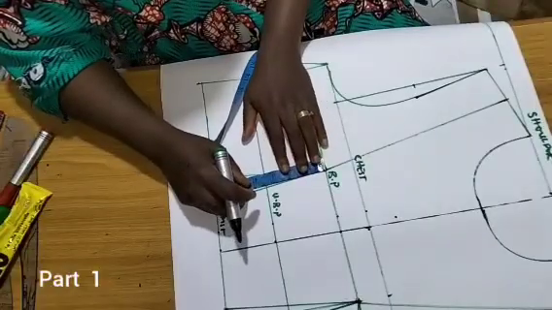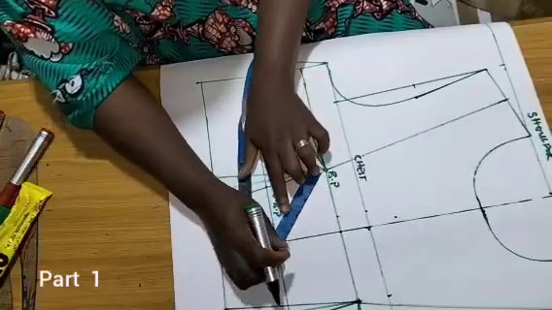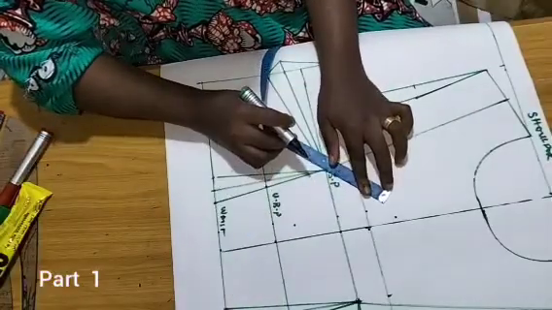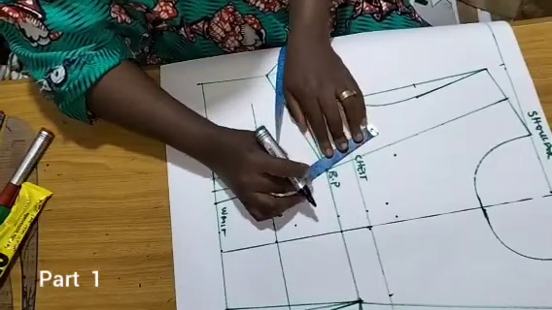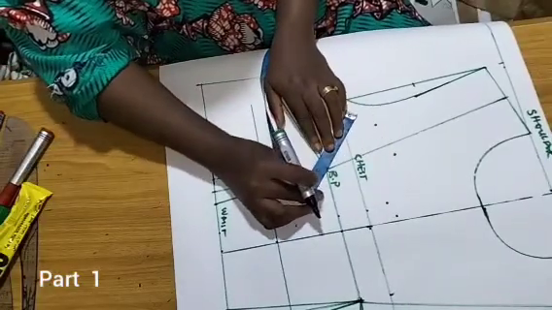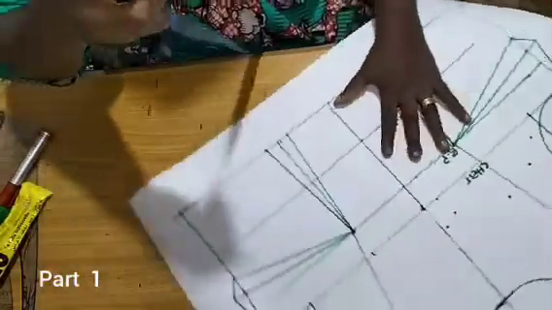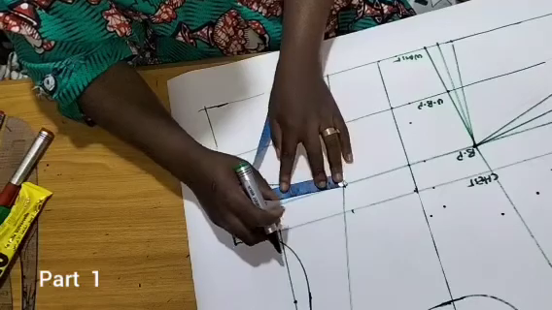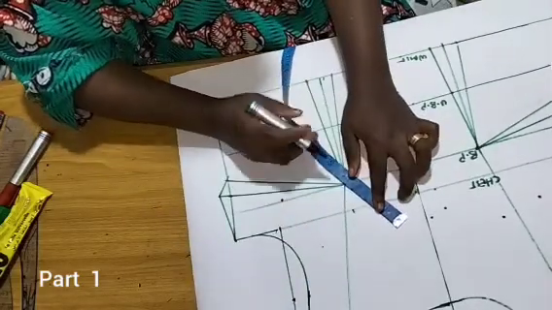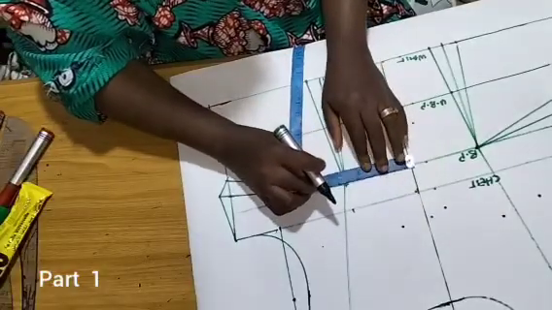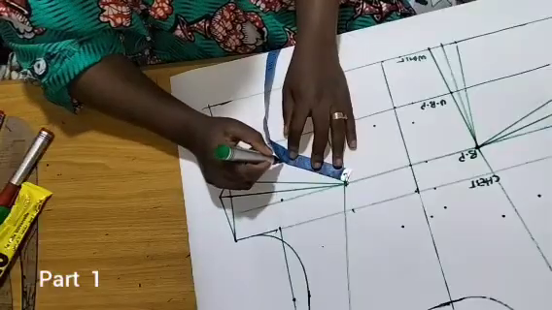So I will take my bust radius from my bust point, the measurement I have to the under bust. I'll simply rotate my bust radius around. So this is going to serve as a guide as usual. Okay, so that is my bust radius. I'll also do the same. My bust radius remains the same for both. That is the radius of the bust, as you can see.